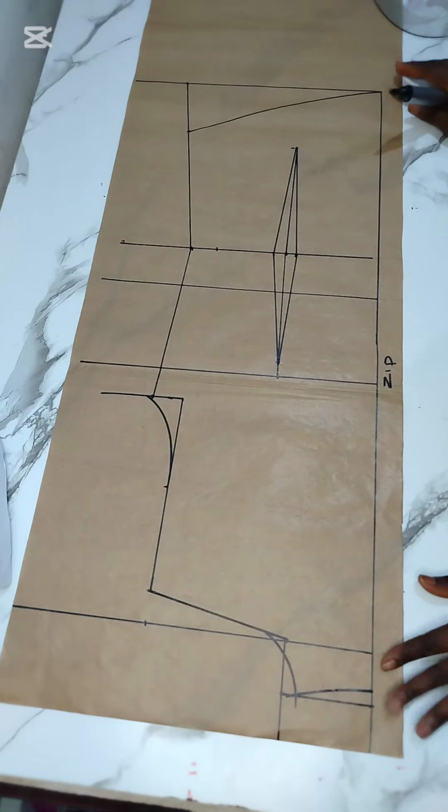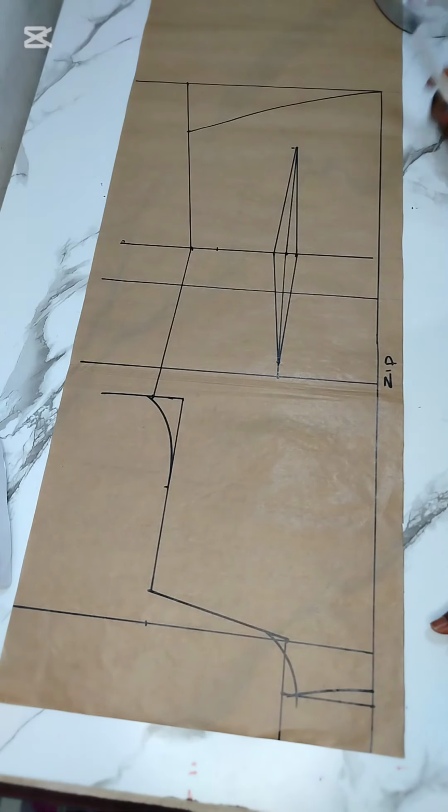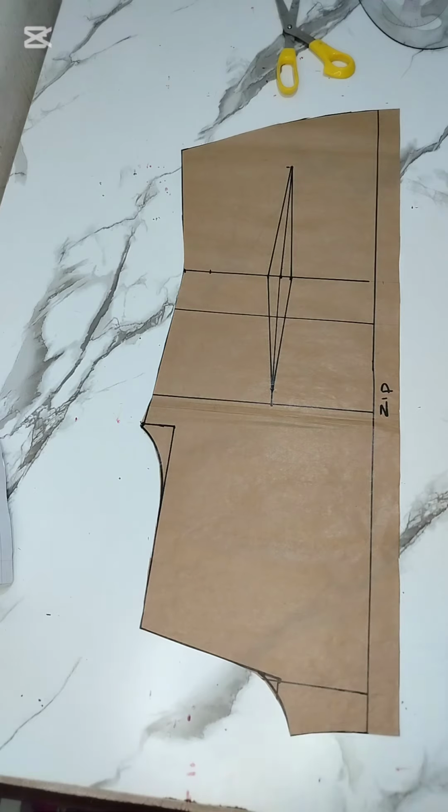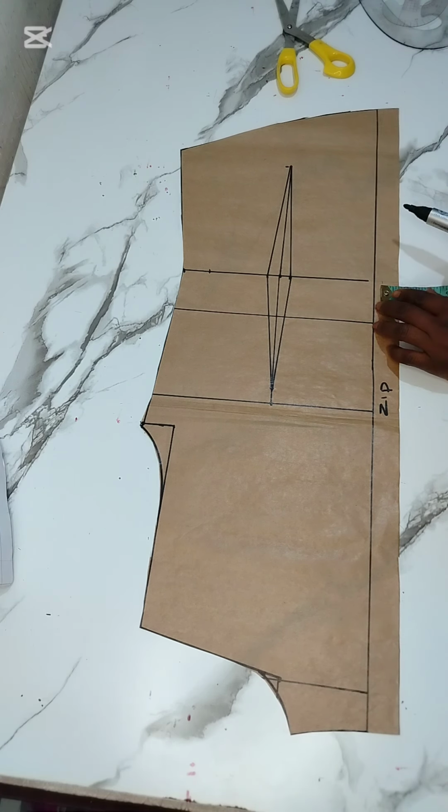And I'll go ahead and cut out my pattern to remove the zip bulge, because I'll be separating this pattern. I don't want to use it as a whole. I'll be dividing it at the waistline.